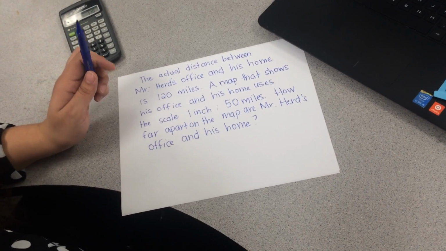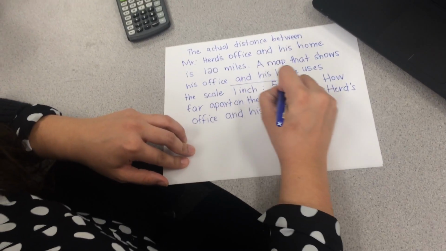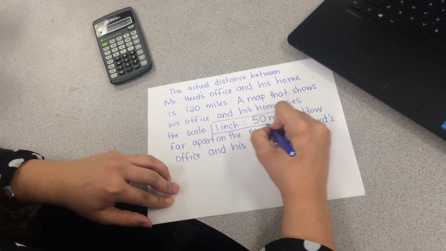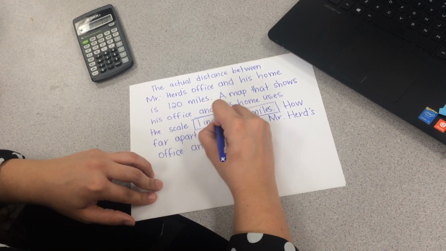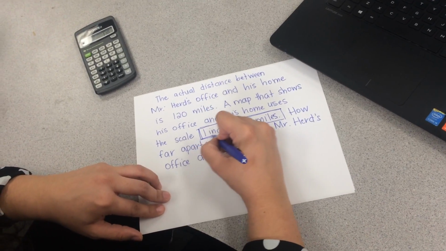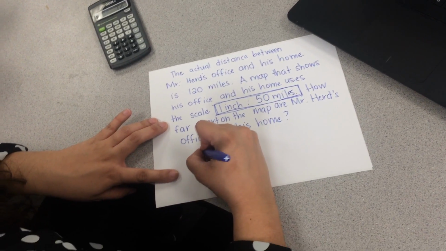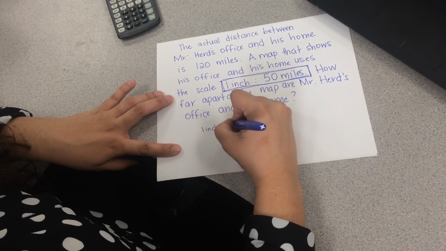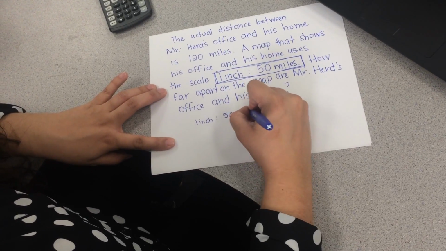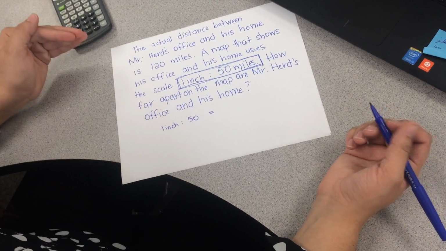So once again, we're going to start with the comparison that we see here, where 1 inch is 50 miles. That means that 1 inch on your map represents 50 miles in actuality. So I can come and put that down here. 1 inch is 50 miles, and I'm going to set that equal to whatever else I have in here.